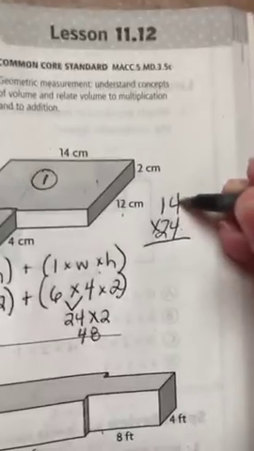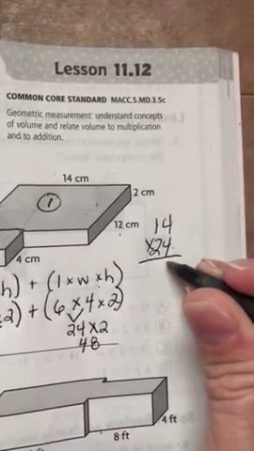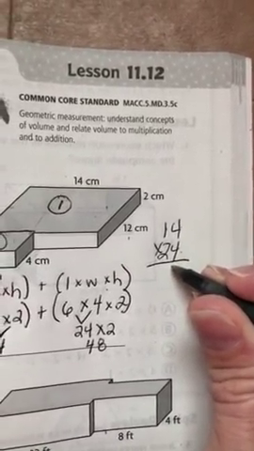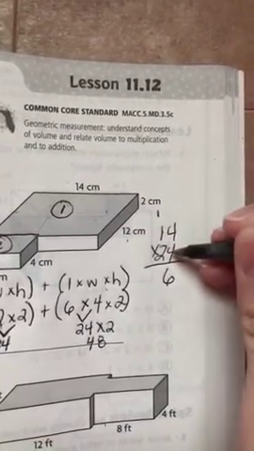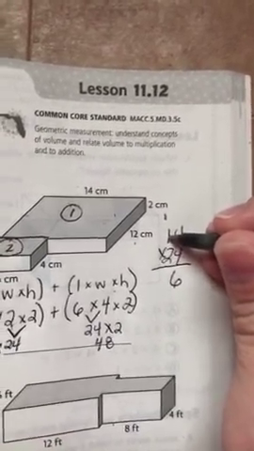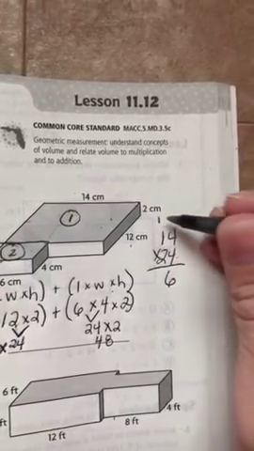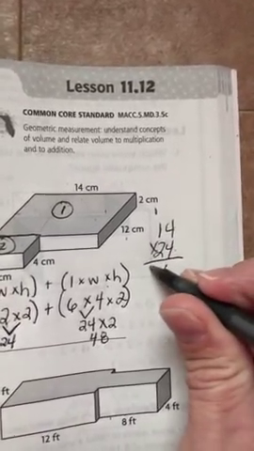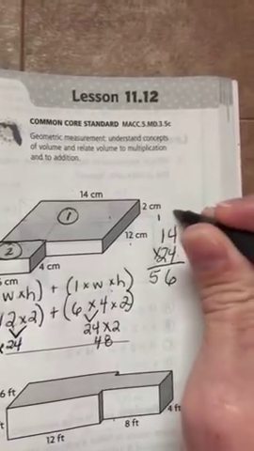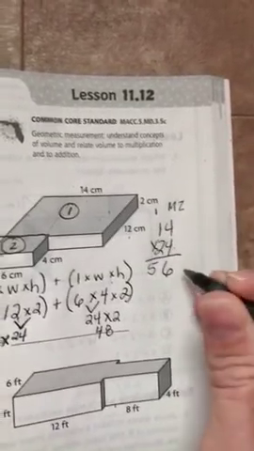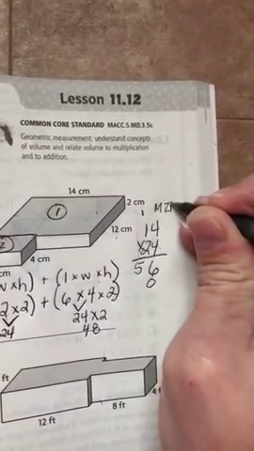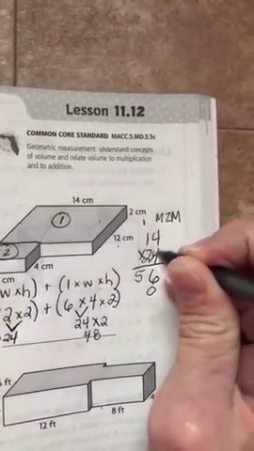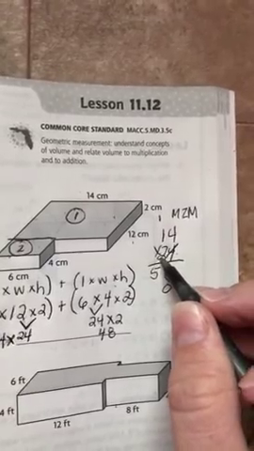Okay, 4 times 4 is 16. So you drop down your 6 and regroup your 1. 4 times 4 is 16, but plus 1 more is 17. And again, many zeros means I need to drop down my 0. So many zeros, many, multiply again. And now I'm going to multiply my tens place.